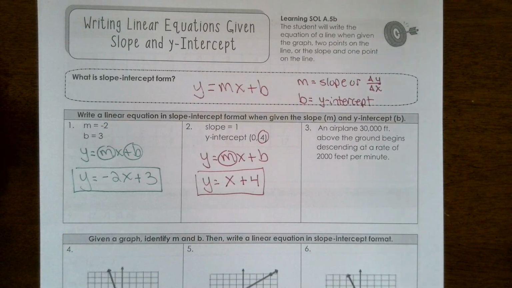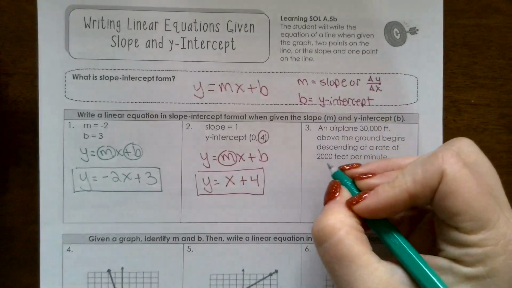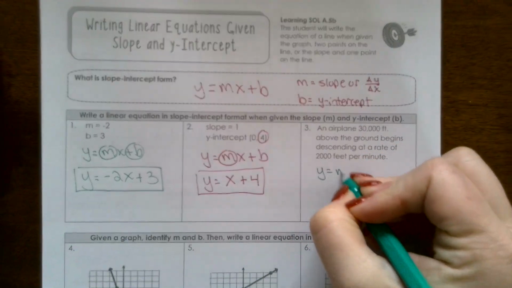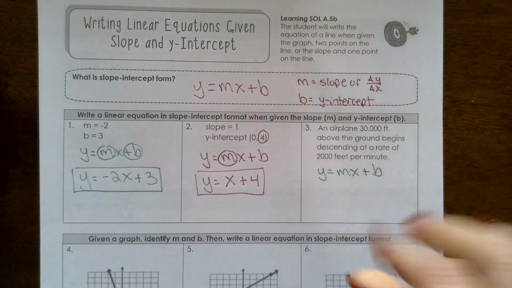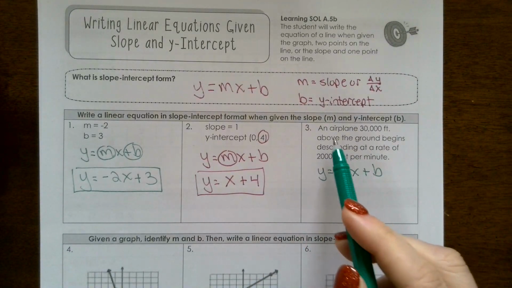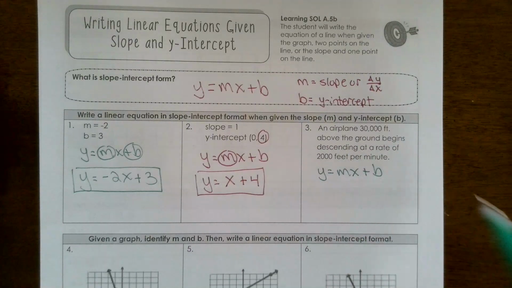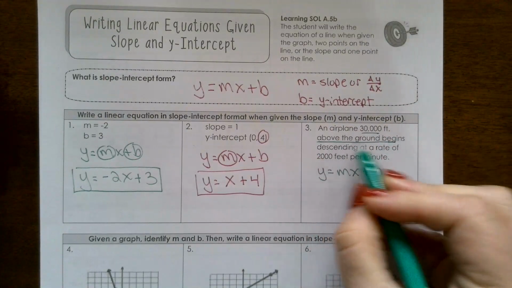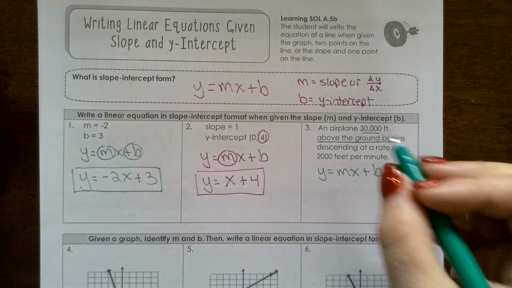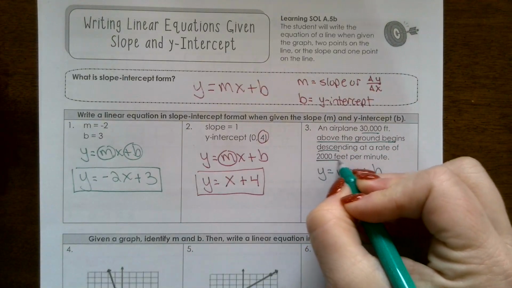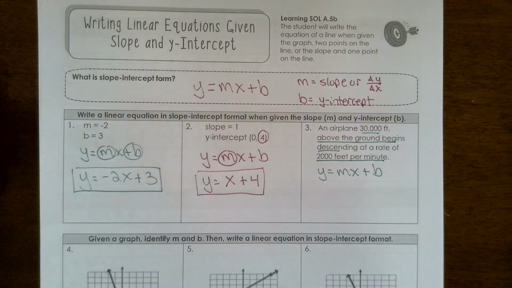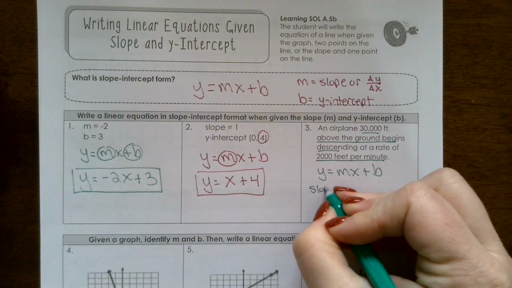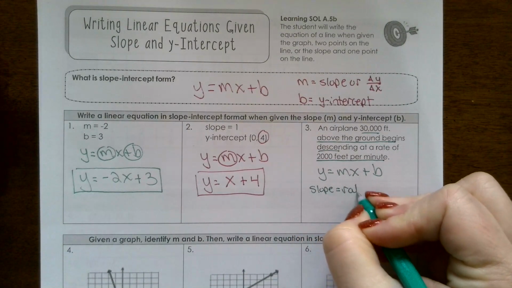Sometimes we're given a verbal description of what is happening, and we need to make sense of what is going on. We're still looking to see y equals mx plus b. An airplane is 3,000 feet above the ground, and it begins descending at 2,000 feet per minute. Remember that slope equals a rate of change.